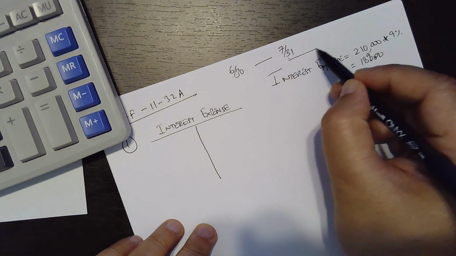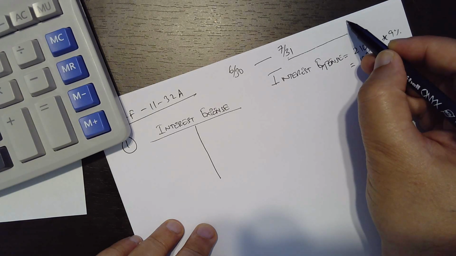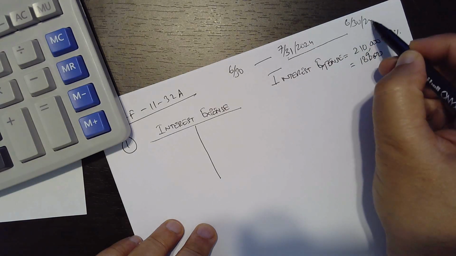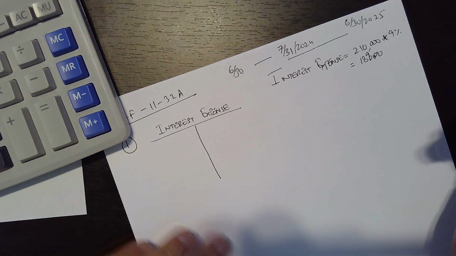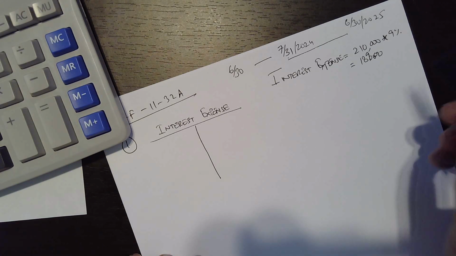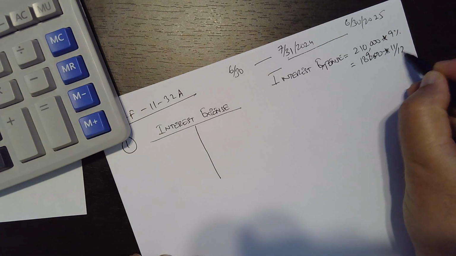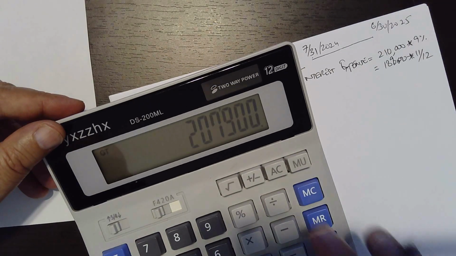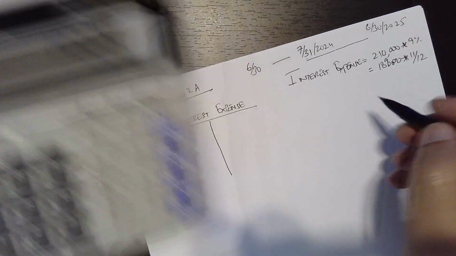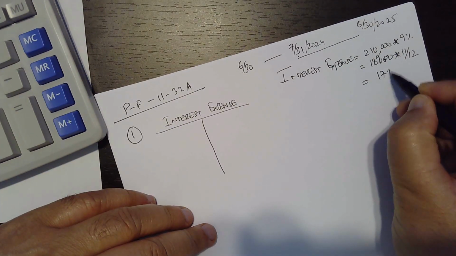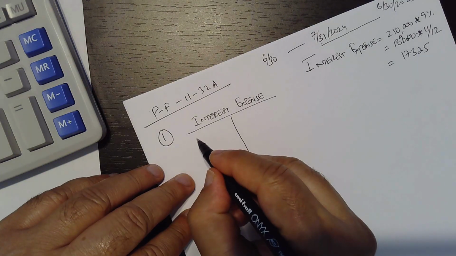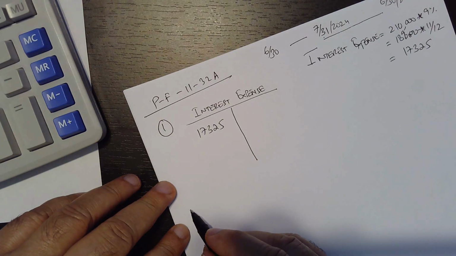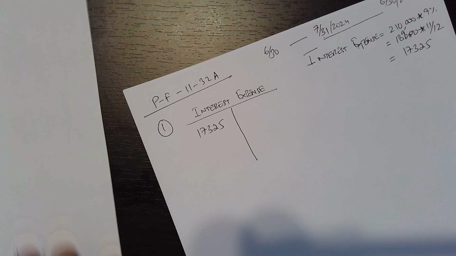So we're going to count from July 31st all the way to 6/30, so this one is 2024 and this one is 2025. So we are paying for 11 months. So we multiply this by 11 divided by 12. So that would be 17,325. So this is our interest expense of 17,325.